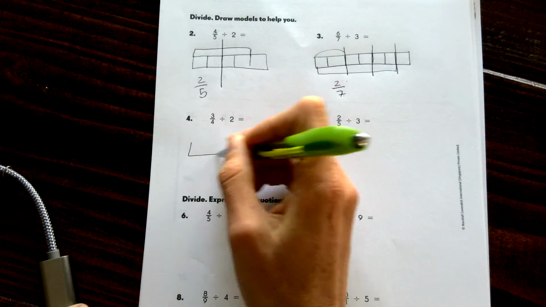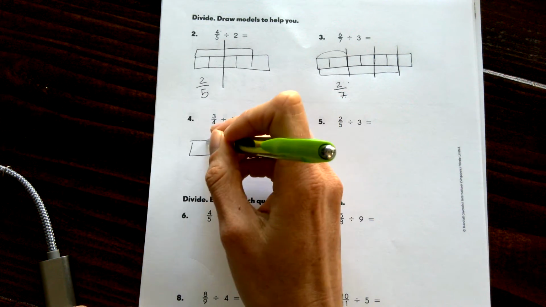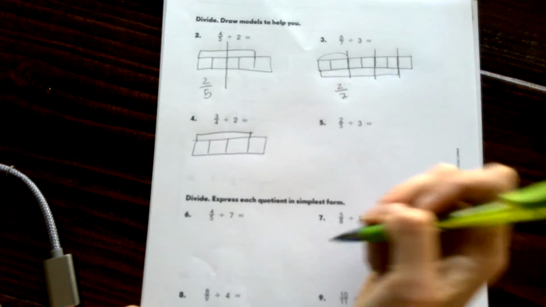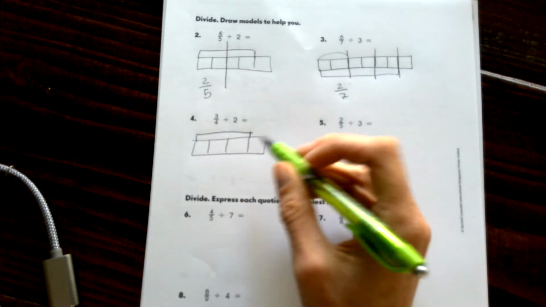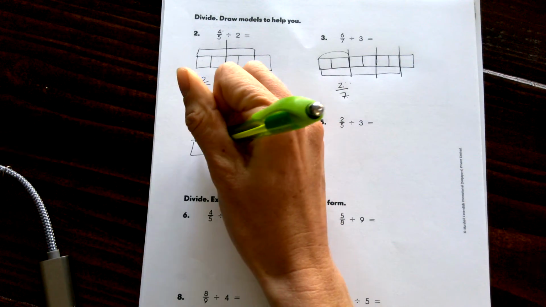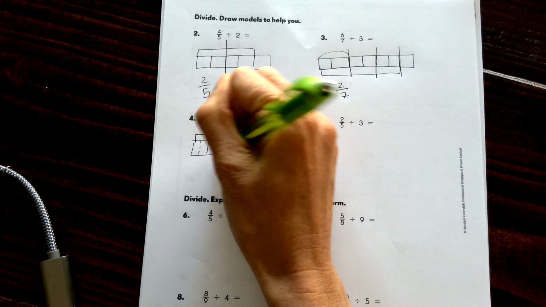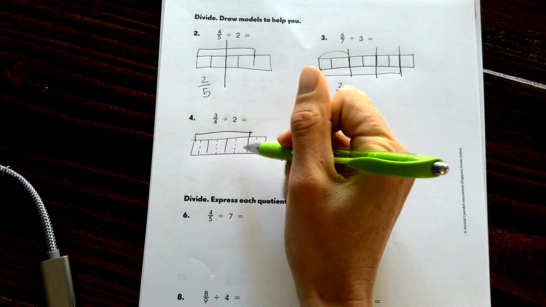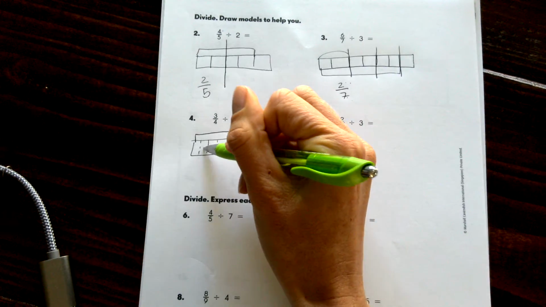But let's see if we draw a picture of this. So I need fourths, 1, 2, 3, 4. I have 3 of them. I want to divide that in half. So in order to divide that in half, I have to make more pieces, right? So now I have eighths, right? So now I have 1, 2, 3, 4, 5, 6 eighths.